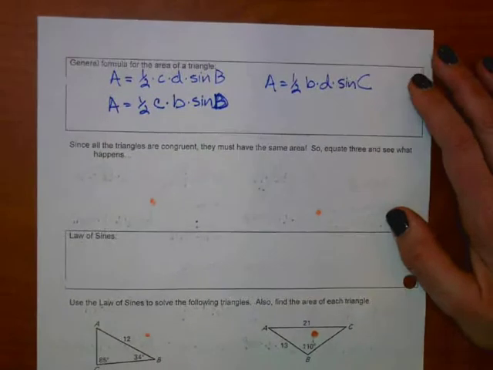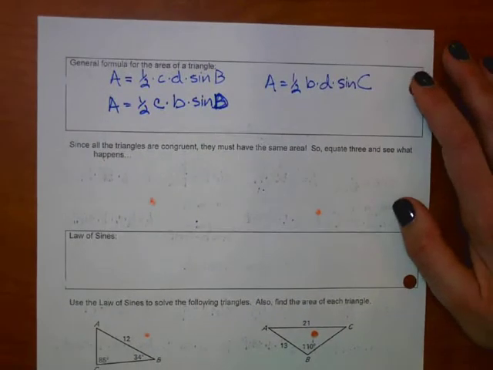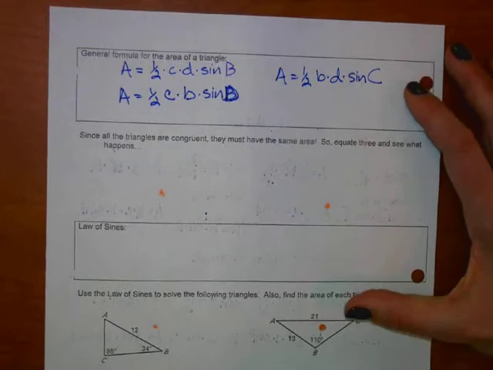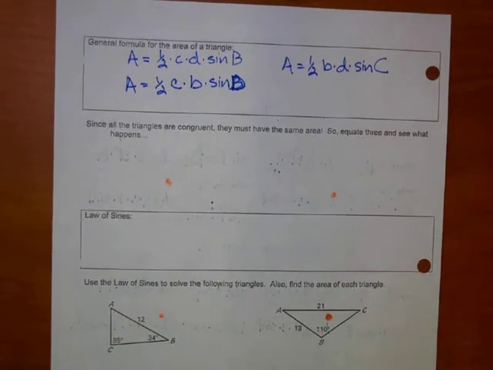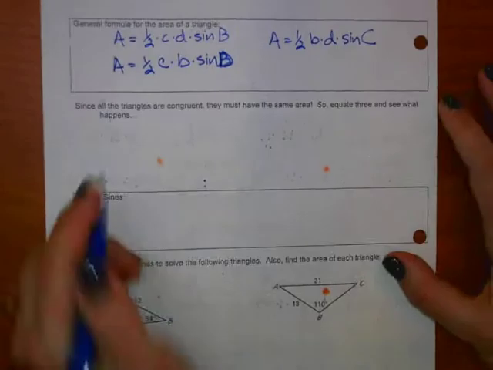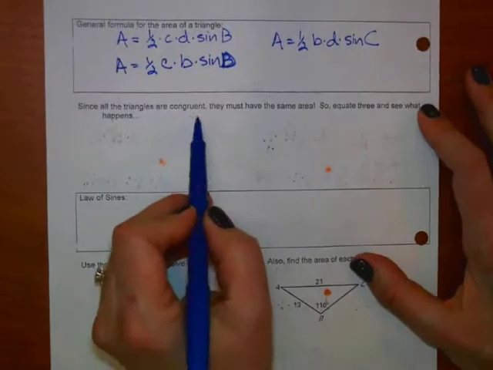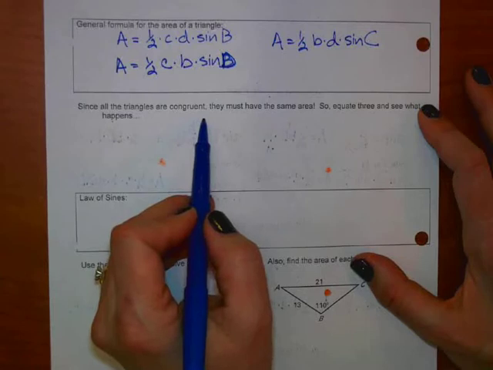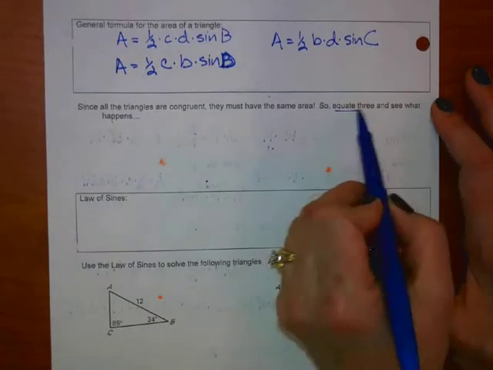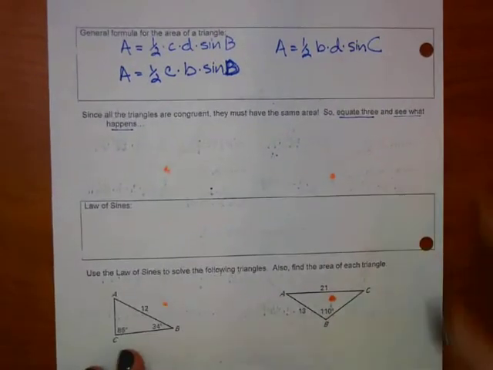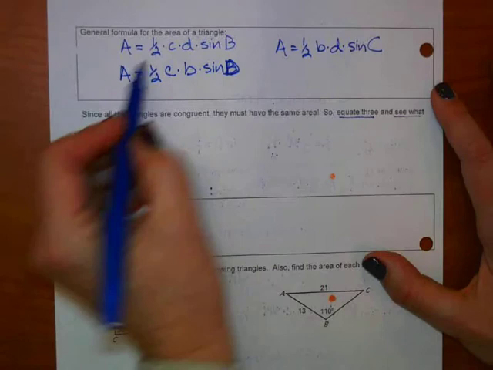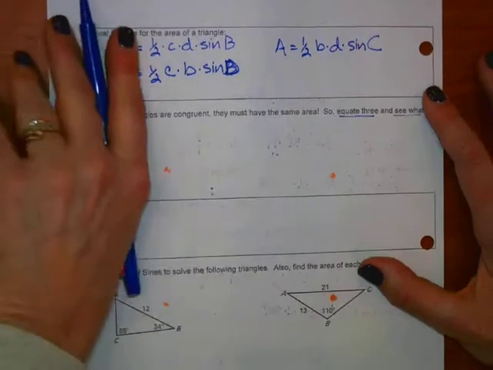We're getting closer. I know I'm going to leave you with a cliffhanger here, but that's okay. I know you'll be on the edge of your seats until tomorrow. Since all the triangles are congruent, we already know they're congruent, they must have the same area. So equate the 3 and see what happens. Since they're all equal, I'm going to write them as all equal.